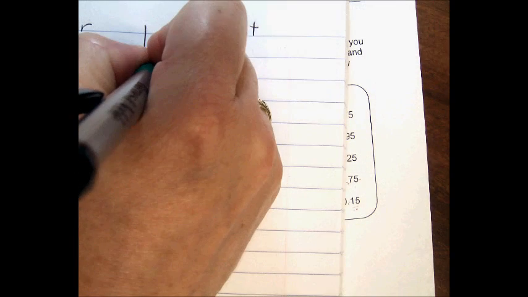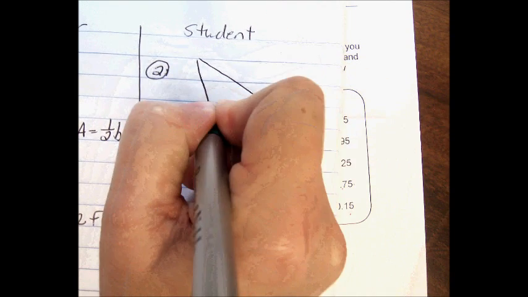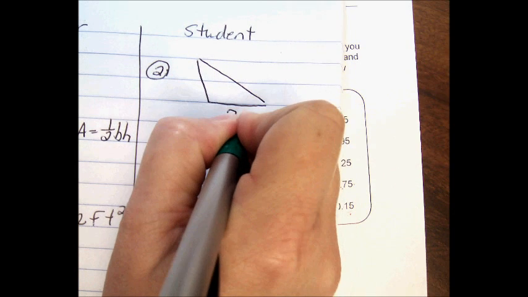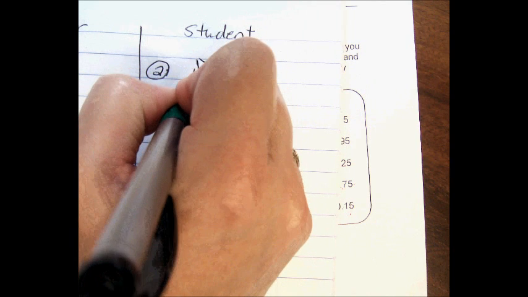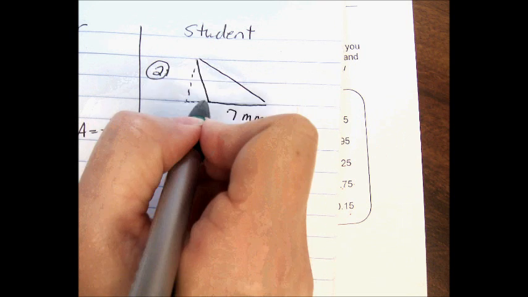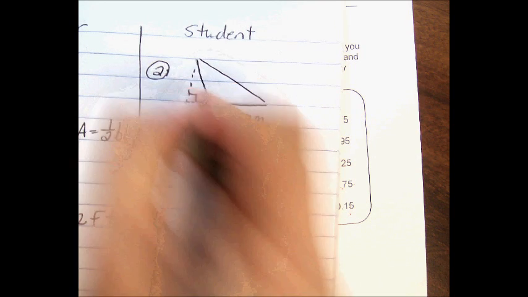So we only have one other problem to practice with, so we're going to do that on the student side. You bring it in tomorrow. They've given you a triangle that looks something like this. It's got a base of 7 millimeters, and then they've given you this additional line over here because the height can't be this slanted length here. It has to be this perpendicular length, and that is 9 millimeters.